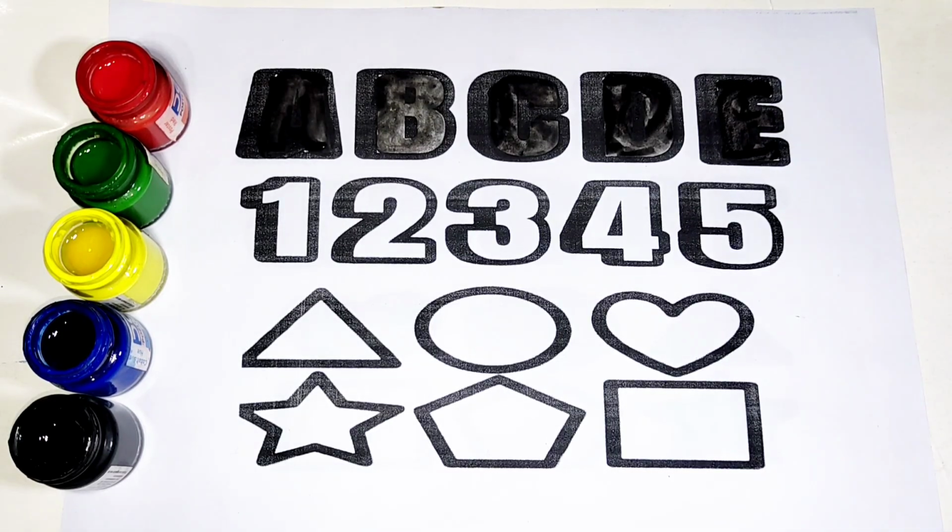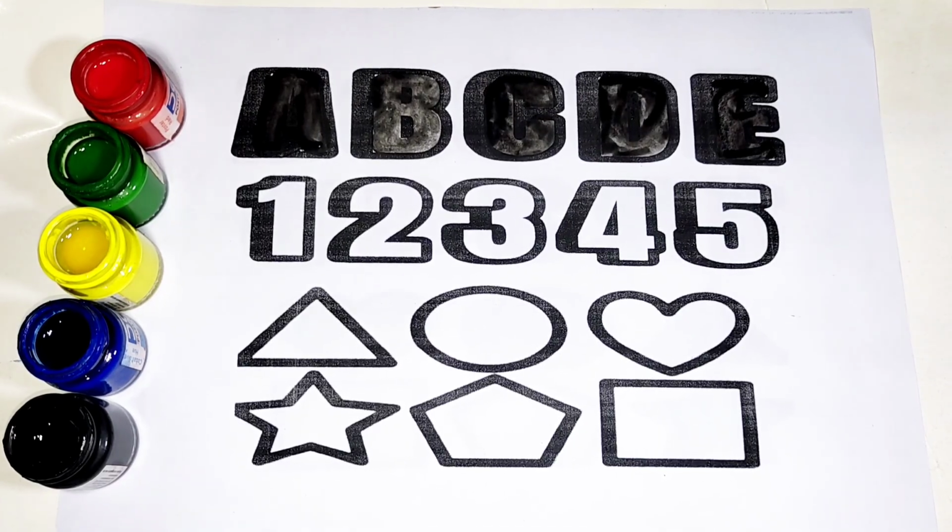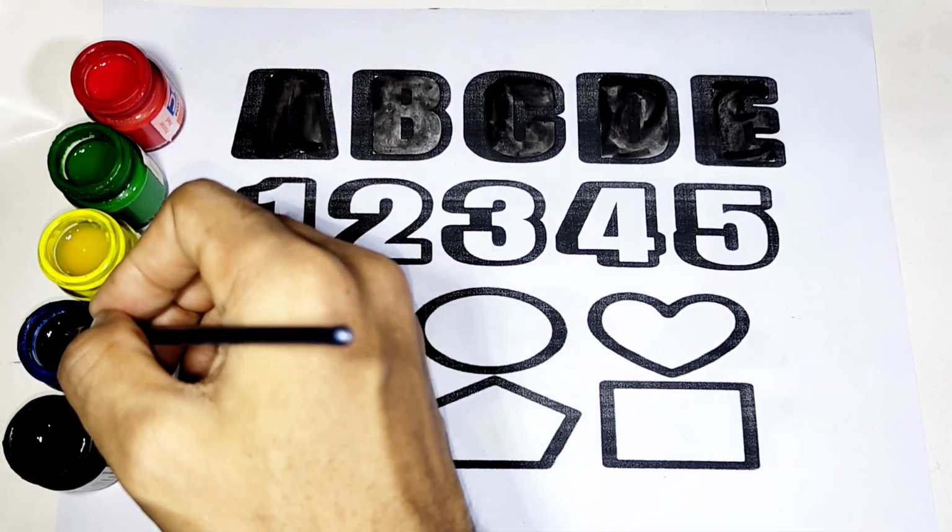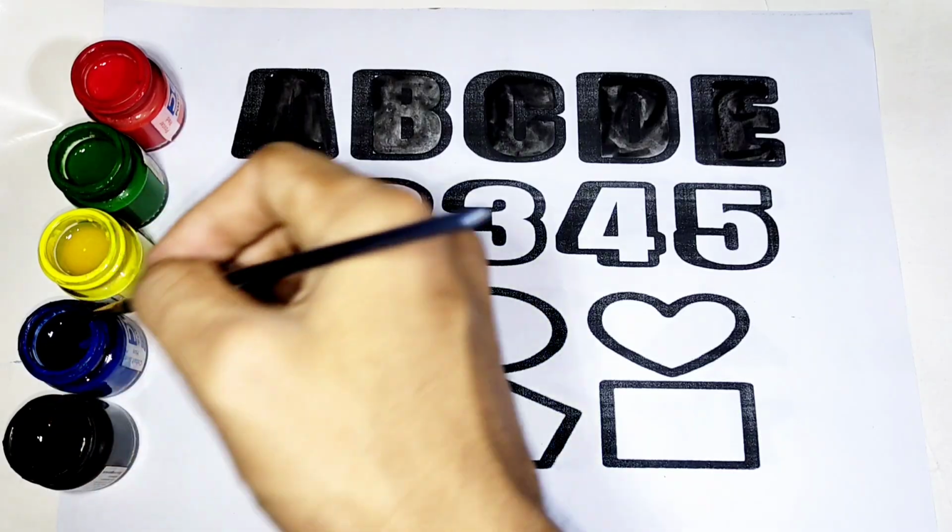The next one is numbers. First we are coloring the number 1. Kids, now we are using the color of blue.